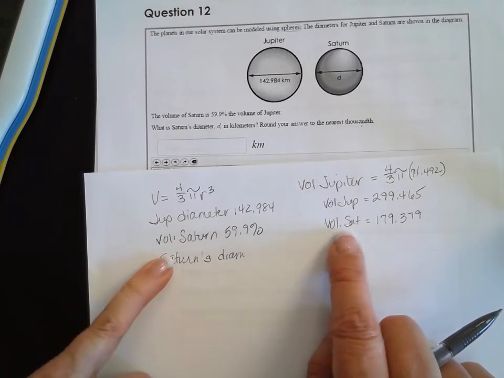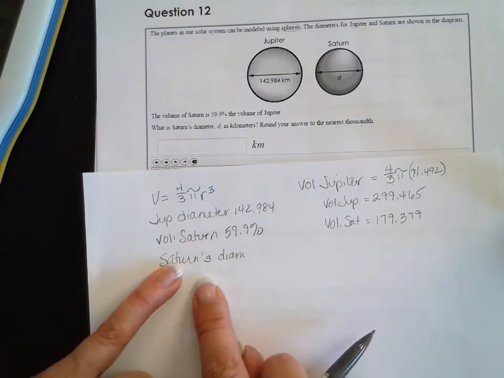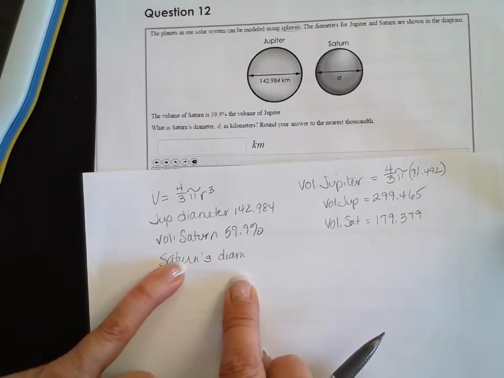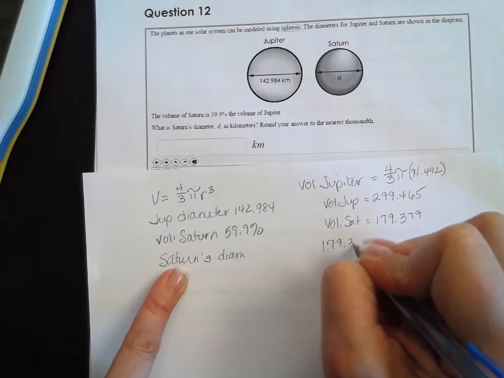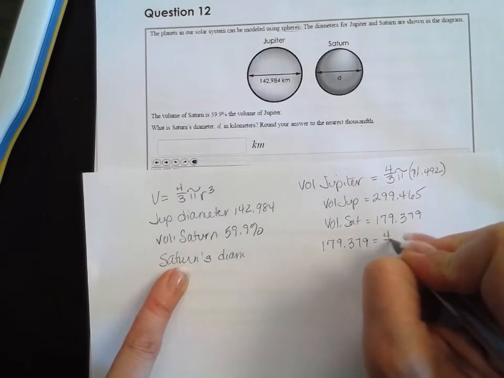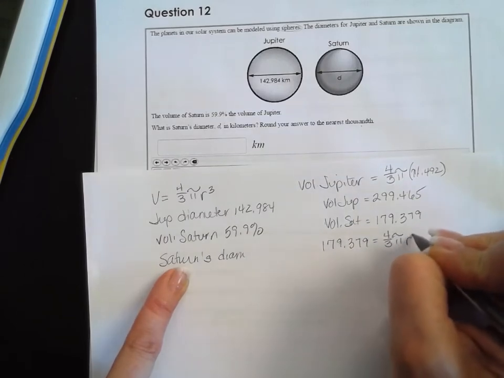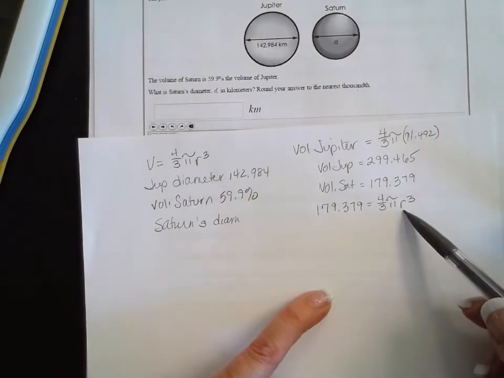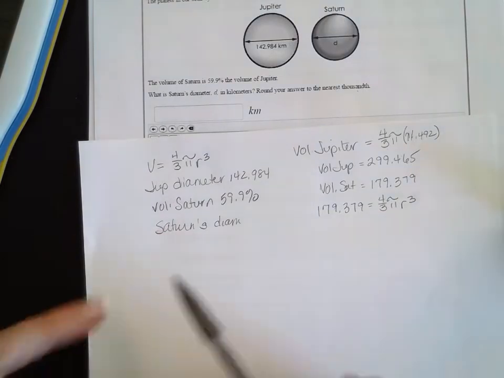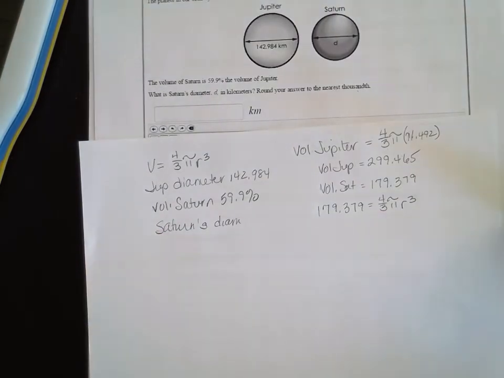All right, so now I know the volume of Saturn, but Saturn's diameter is what I'm looking for. So now I go, okay, 179.379 equals 4/3 pi r cubed. If I solve for the radius, then I can double that, and then I'll finally get my diameter. Not difficult.